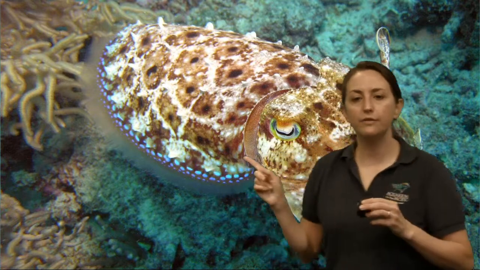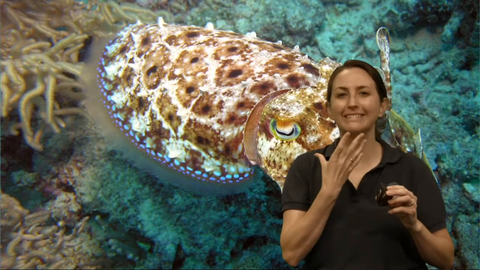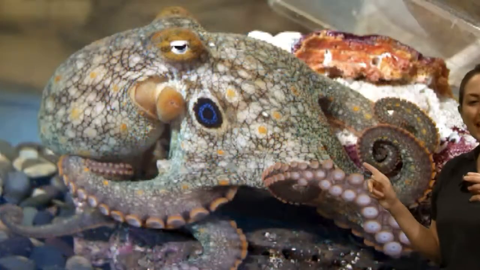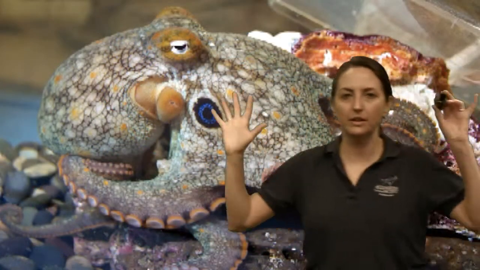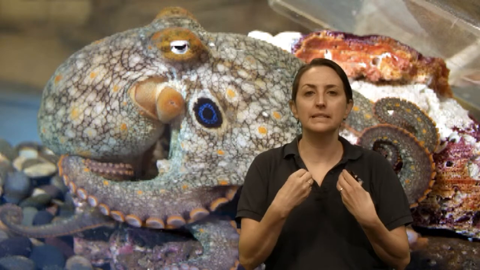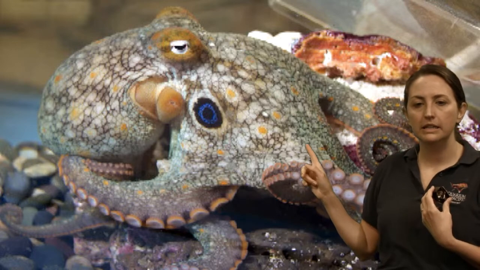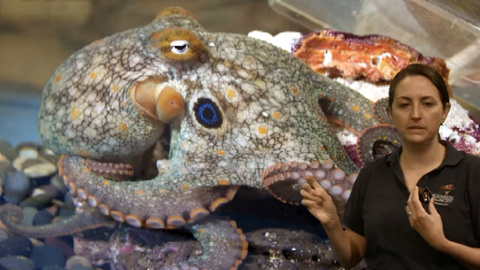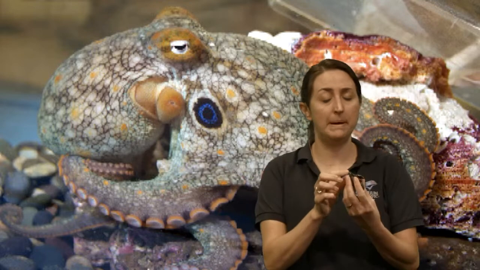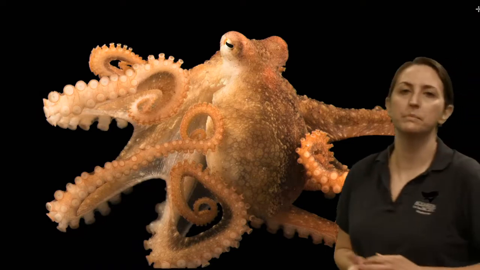Because if you're eating a crab, you don't want the crab to bite your mouth. It wouldn't be good. So usually it helps, what we call immobilize, or make the crab not be able to move anymore. And then they'll be able to eat it. So if you were to mess with an octopus, it might defend itself by biting down, and you may have a reaction to that venom. But it's mostly used to help them with their prey.